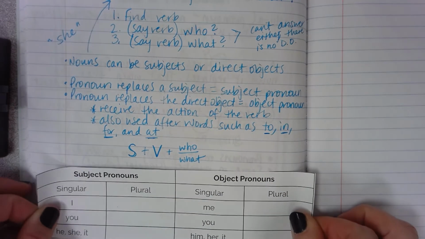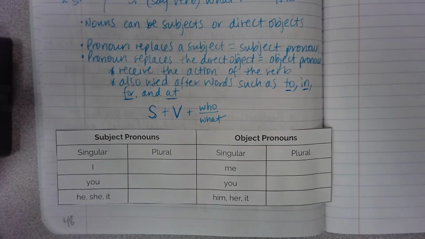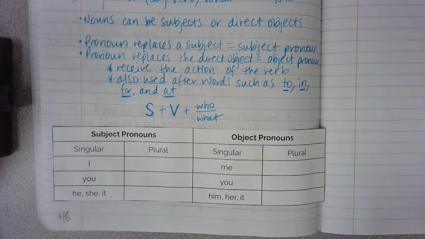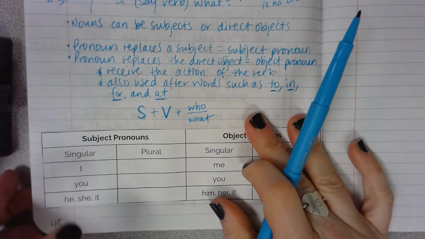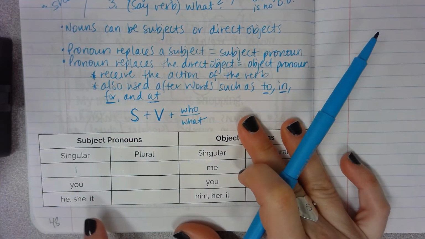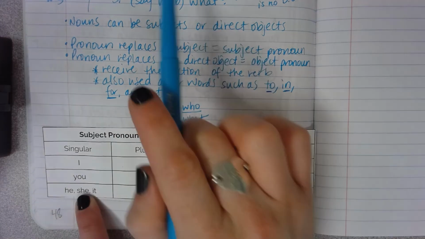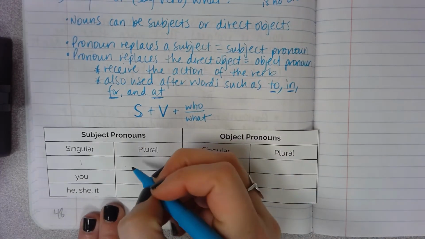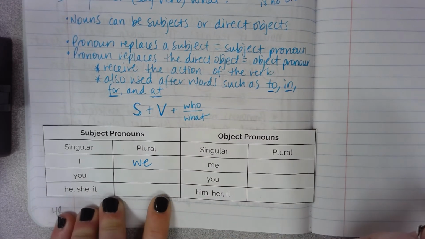I'm going to give you some examples of words that you may find as subject or object pronouns, their singular version and their plural version. So a lot of the times, your most common subject pronouns, which would be the ones that would replace Mrs. Miller up here, would be I, you, he, she, it. We were able to replace Mrs. Miller with she, so that's a common one that we have seen also. But if you're going to make the subject plural, you might find the word we, you, and they.